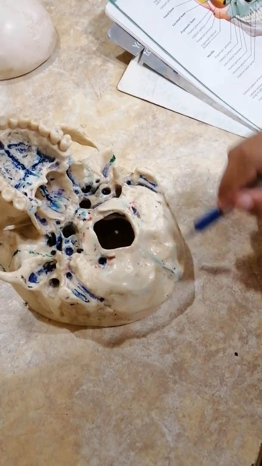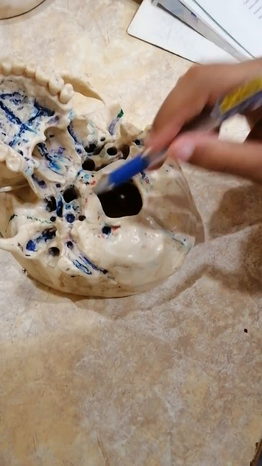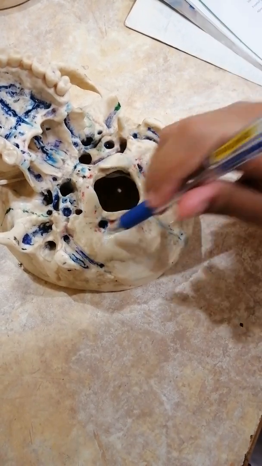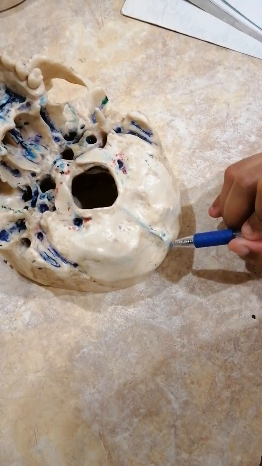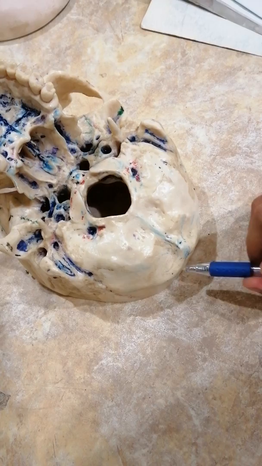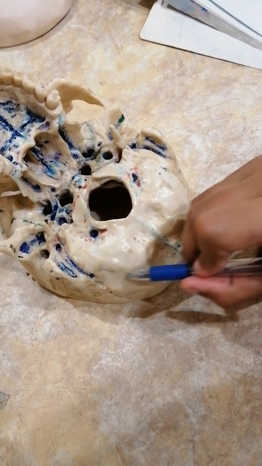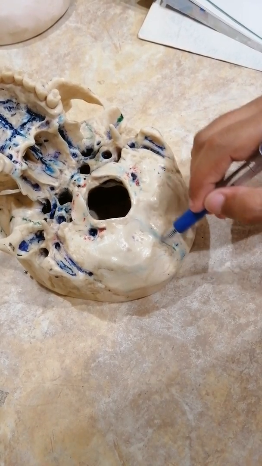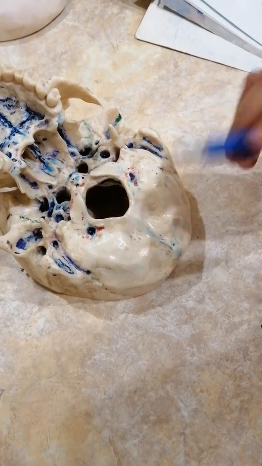Okay, now this is the occipital bone, and these are the condyles of the occipital bone, and this is the condylar canal on both sides. Now this is the external occipital protuberance, and this is the superior nuchal line on both sides, and this is the inferior nuchal line on both sides, and this one is the external occipital crest. It is dividing the occipital bone into two parts.